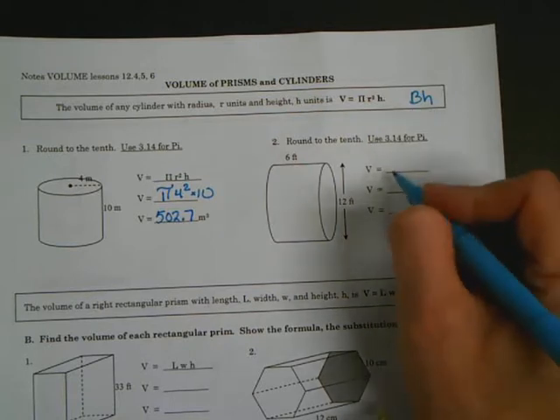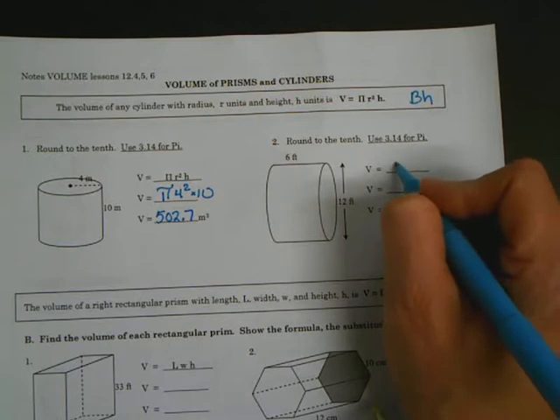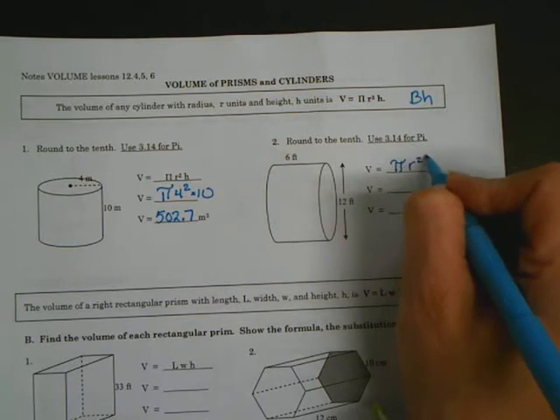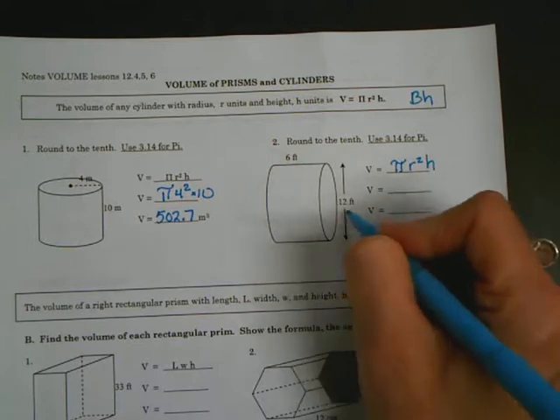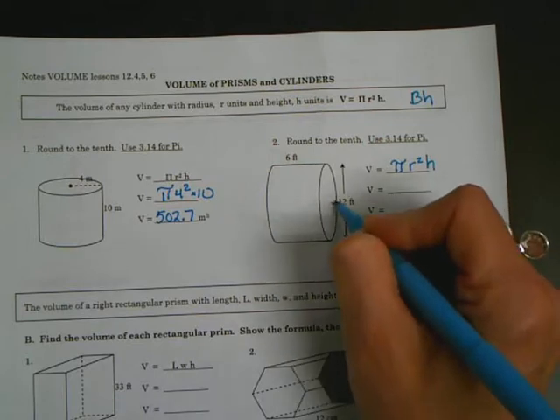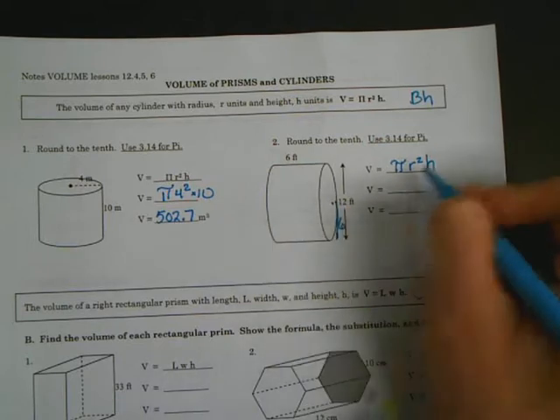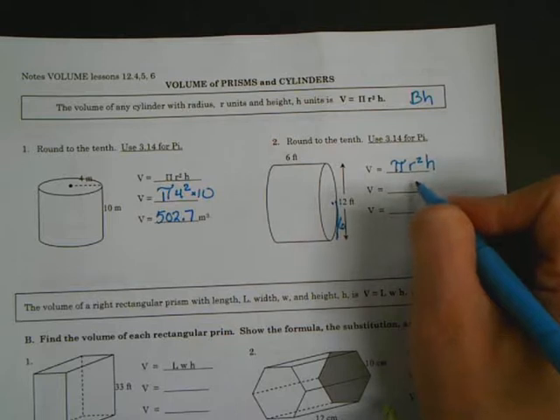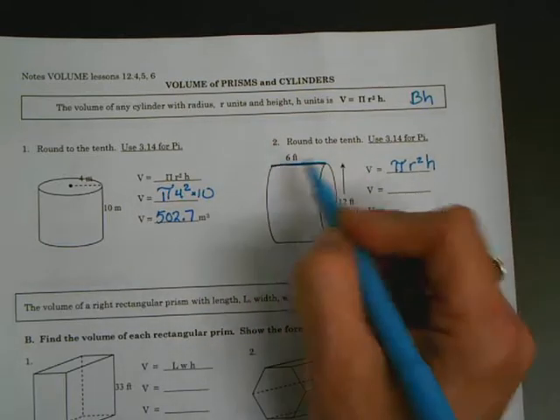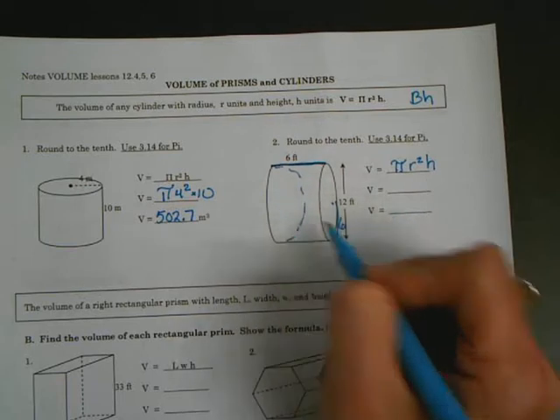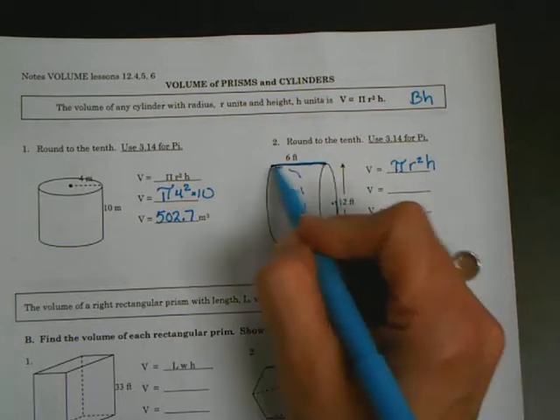All right, so now the volume formula, pi r squared h. The radius is 6. It is half the distance right here, so it would be 6. And the height would be 6 right here. Notice, even though this is laying on its side, the height is the distance between these two bases.